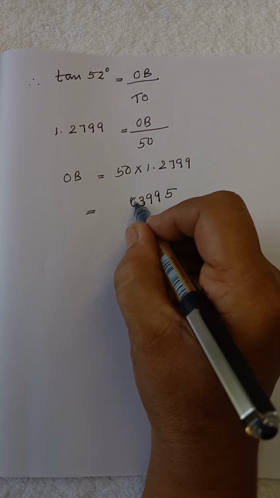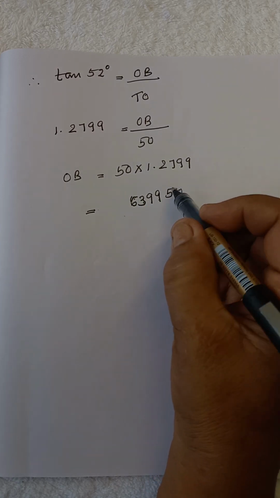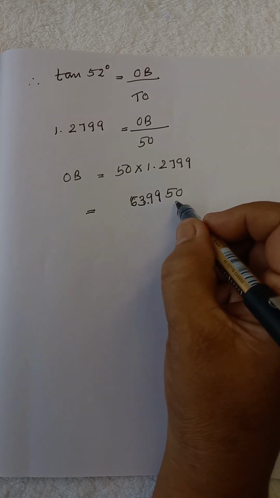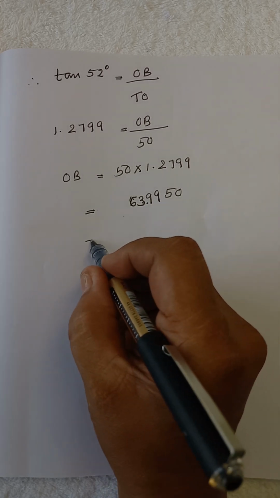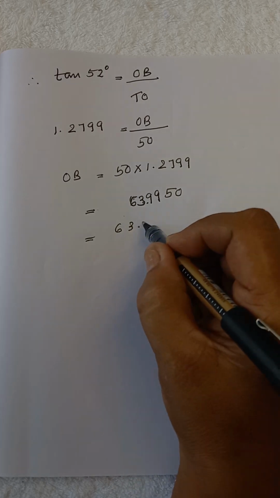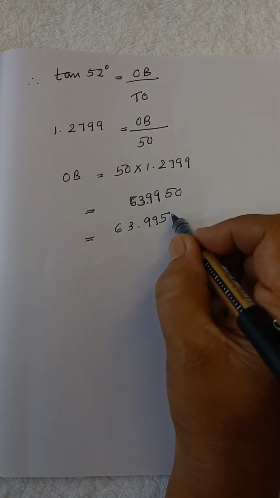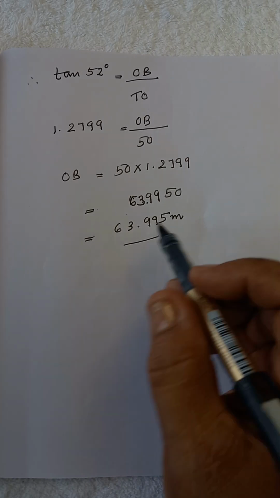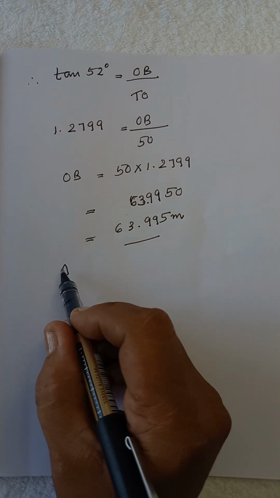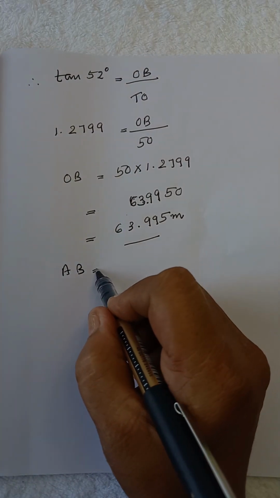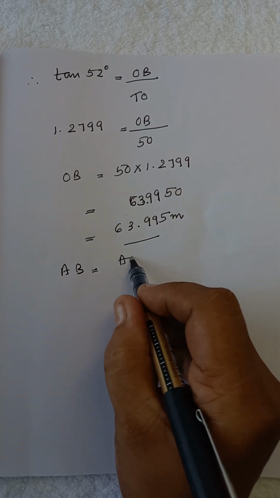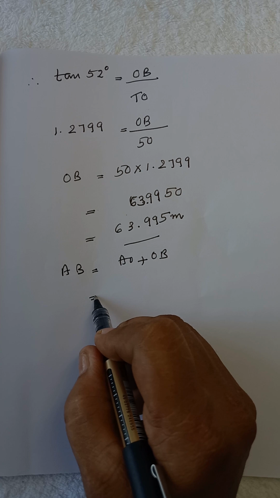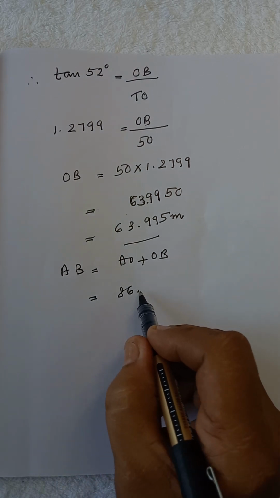That is equal to 63.995, so OB is 63.995 meters. So we got OB and AO. So what is AB? That is equal to AO plus OB, and in the previous page we got the value of AO as 86.60.